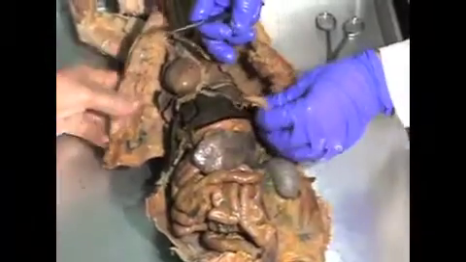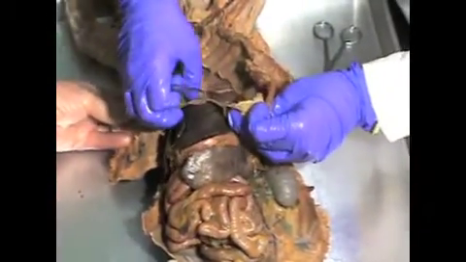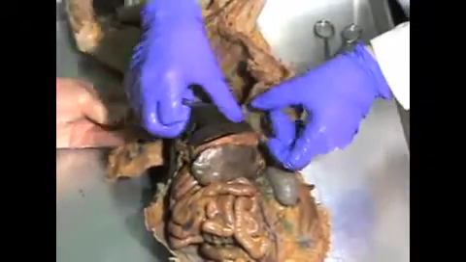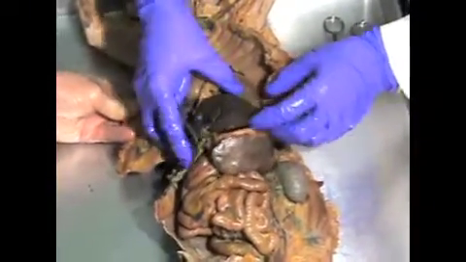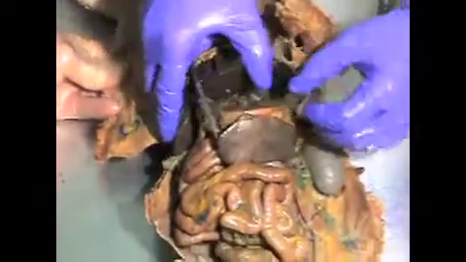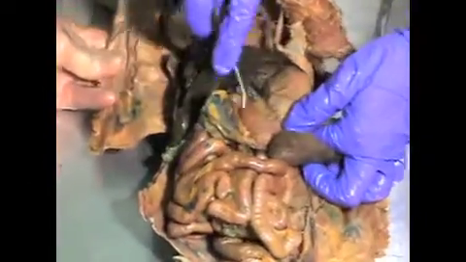Going to do an overview of the organs found in the cat's abdominal cavity. We'll start with the diaphragm. And caudal to the diaphragm sits the liver, the largest organ in the abdominal cavity. It's this dark organ found here. And beneath the liver is the stomach.